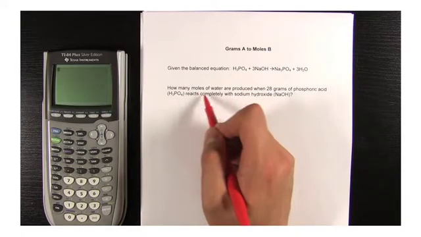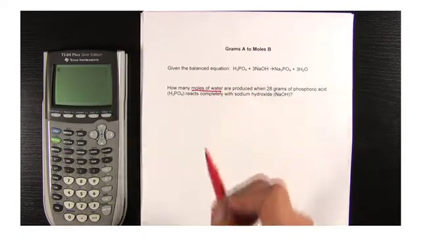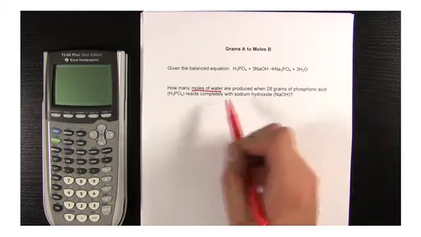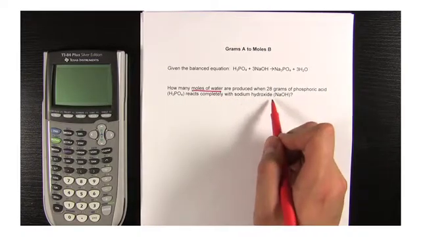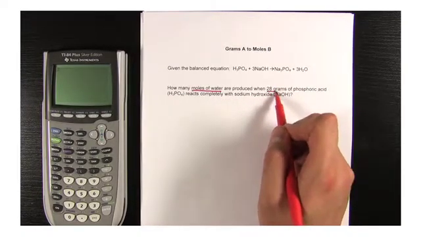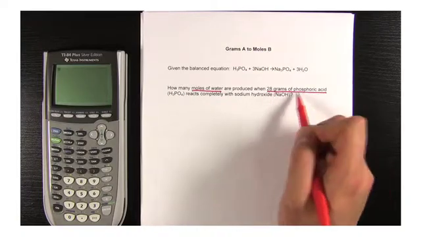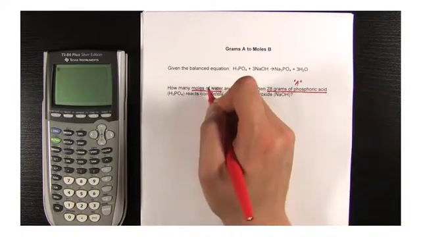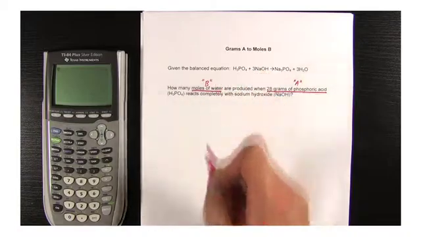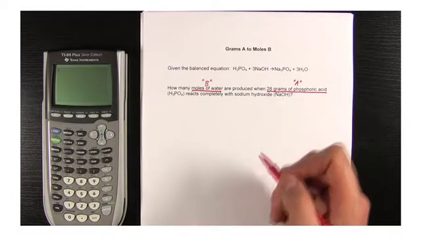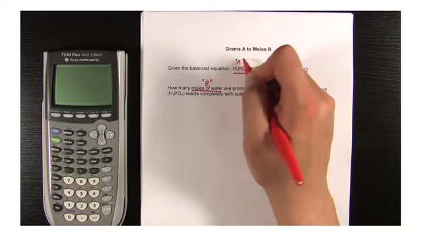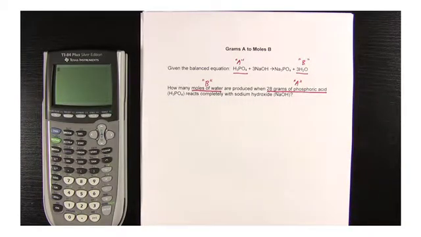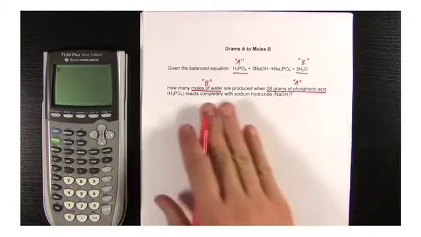So the problem says, how many moles of water, that's important because that's what I'm looking for, are produced when 28 grams of phosphoric acid reacts completely with sodium hydroxide? Well, this 28 grams of phosphoric acid is my starting substance, so that is substance A. And what I'm looking for is my moles of water, so that's substance B. In the equation, substance A is right here, and substance B is water, so that's this one over here. Now I've identified what we are given and what we need to figure out.